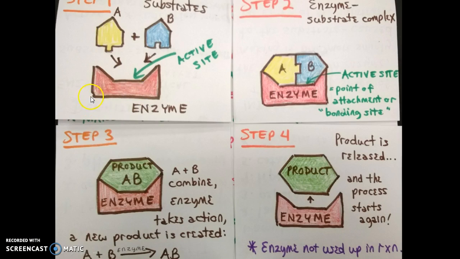So here we have an enzyme, and here we have two substrates. So the enzyme plus the two substrates, and this is the active site. Then you form the enzyme substrate complex. This is where it's all together. And on yours, this will be the piece that's got the dashed line. That is the substrate you'll use, the one with the dashed line here. So again, we have the active site. The point of attachment is going to be where they bond.